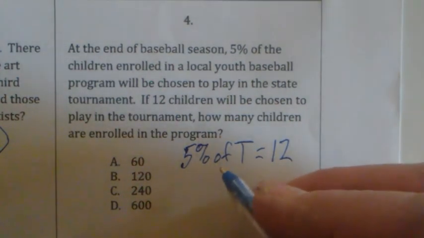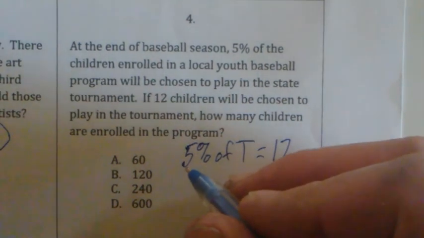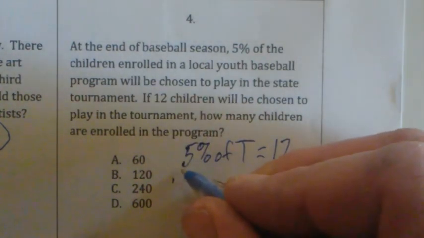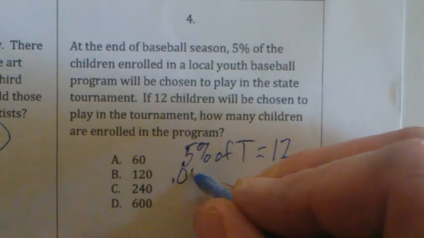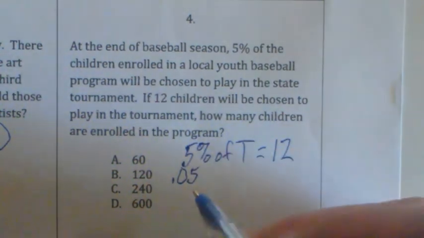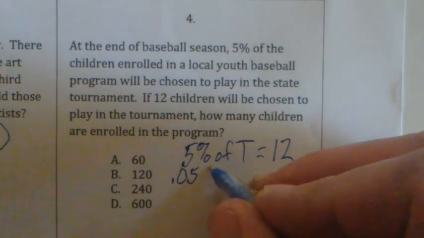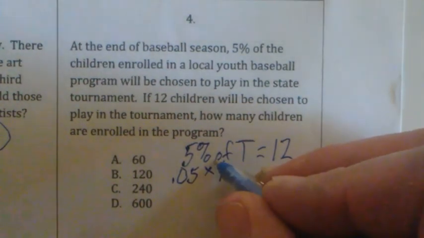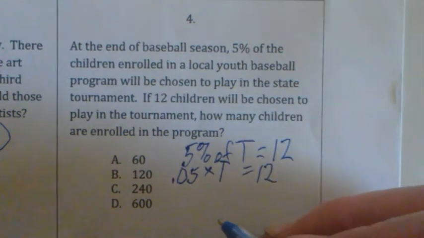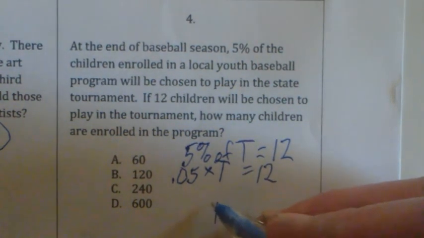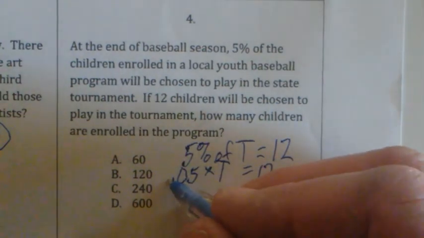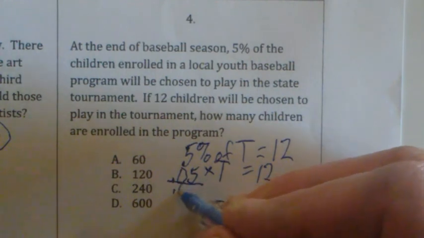Remember I said of means multiply? So you're going to multiply by 5%, but we can't multiply by percent. We use 0.05. You move the decimal point 2 places because 5% is 5 hundredths, times the total equals 12. We want to find the total. What do we have to do to get to T? We have to make this 1T, so we have to divide by 0.05.